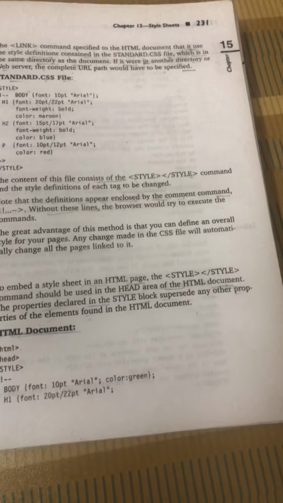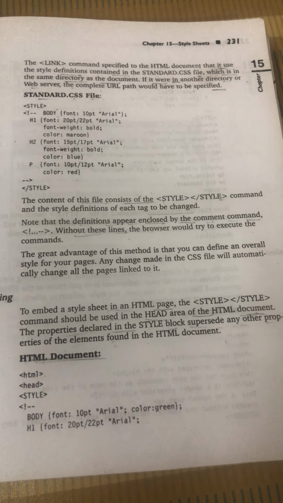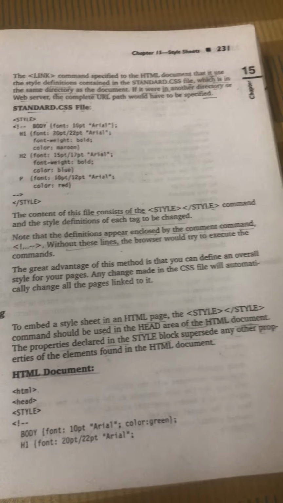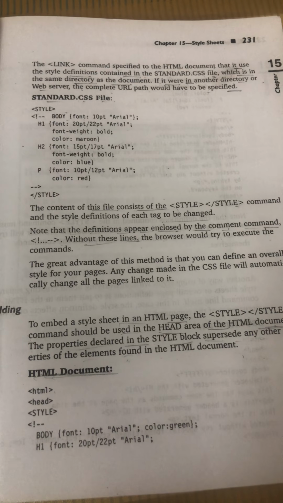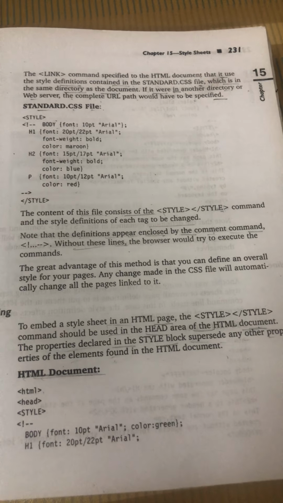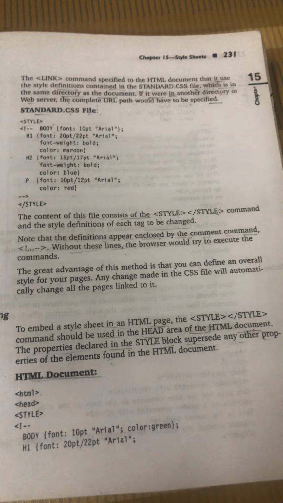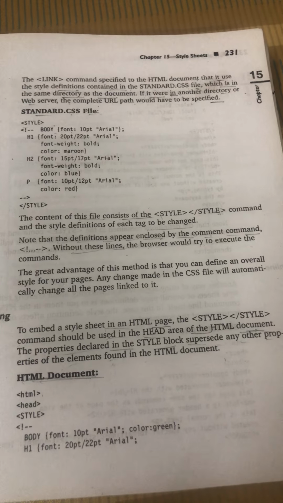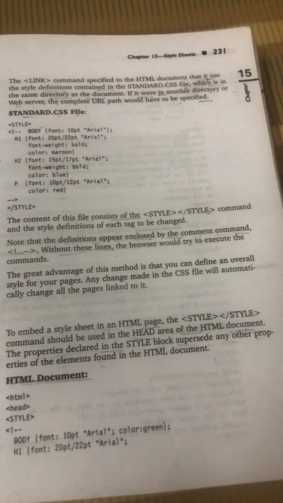Now we come to the advantage of using this method over the previous method, that is the embedding method. The advantage of using linking style sheet is that we can write one style sheet and use it for as many pages as we want. So if I want to have 10 pages applying the same style, then we can use the linking file. We only need to write the style code once in the CSS file, and we need to link this CSS file to all the documents using link tag.